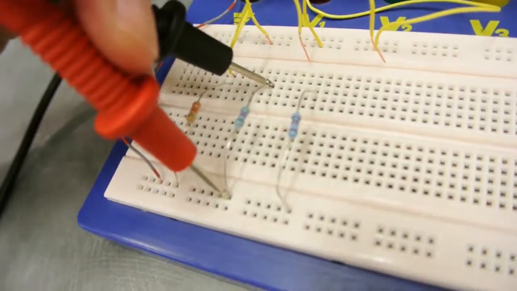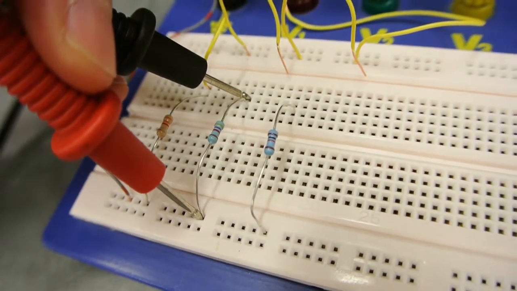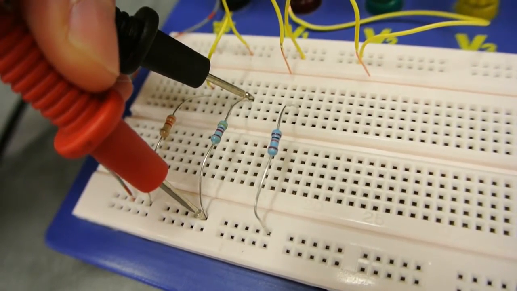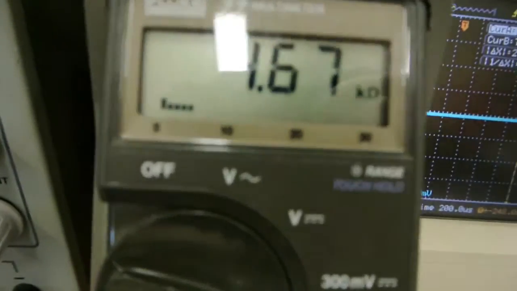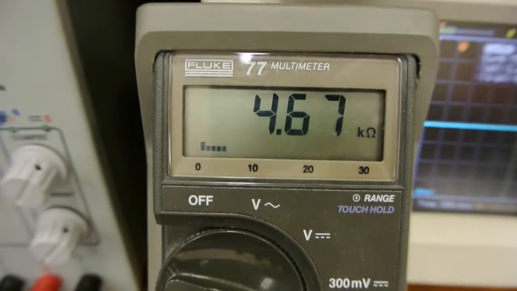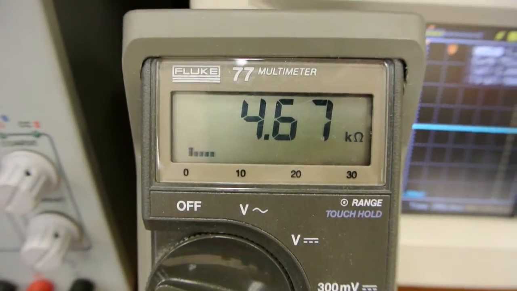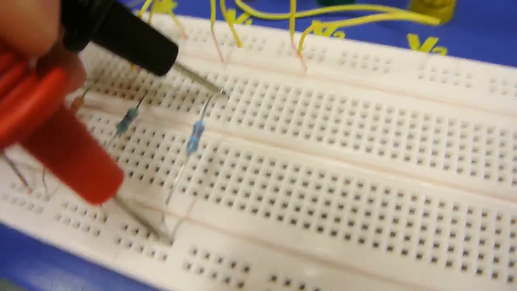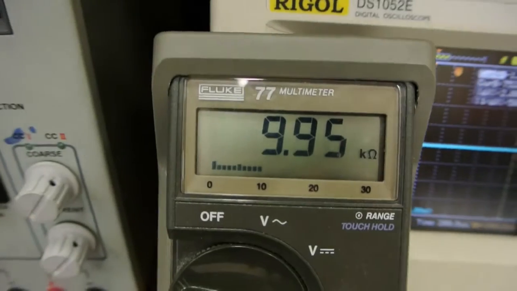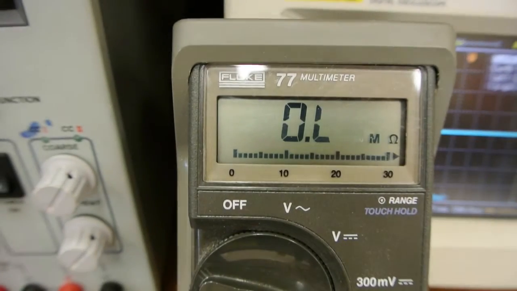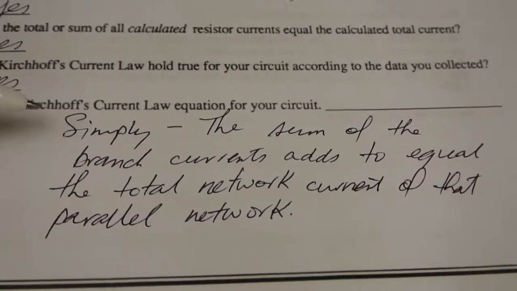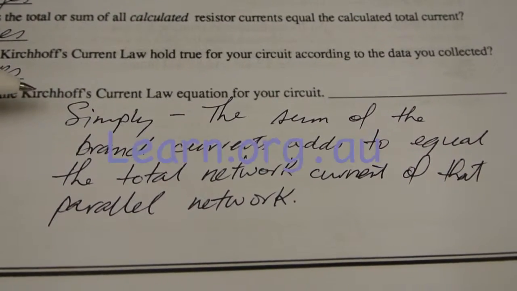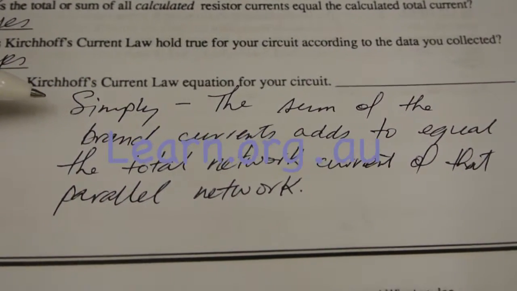Again, we measure the resistance across the 4.7k resistor. The 4.7k resistor is measuring at 4.67k. The 10k resistor is measuring at 9.95k. In the last question on page 40, we're asked to write down Kirchhoff's current law.